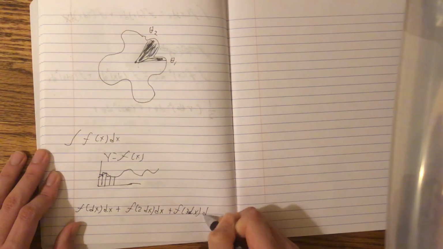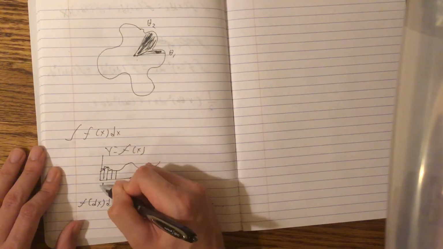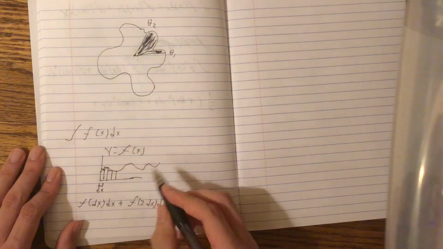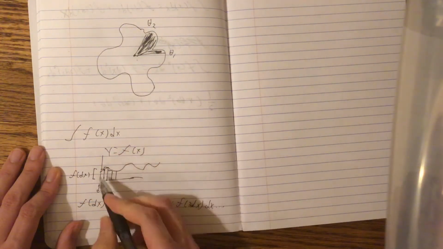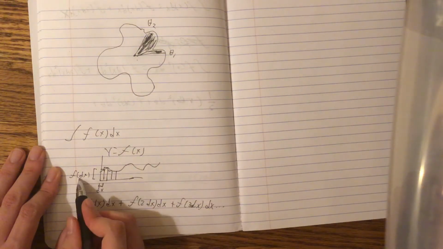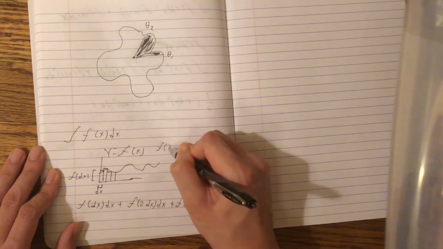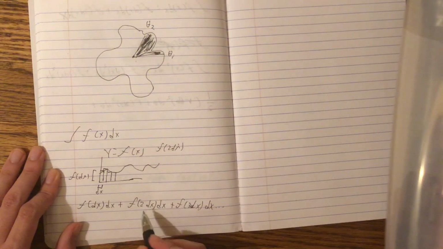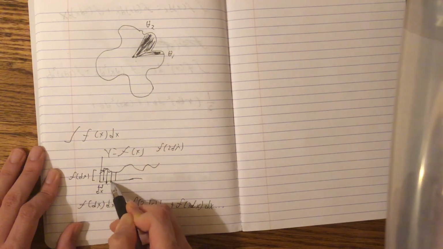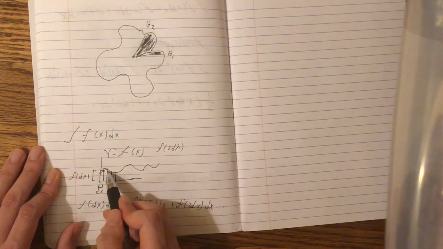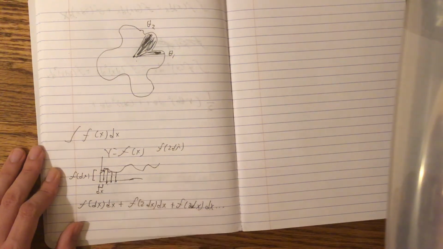dx times dx, and so forth, where dx represents the base of each rectangle and f of dx represents the height. So this first rectangle here would have a height of f of dx and a base of dx. The second rectangle would have a height of f of 2 dx because its position is 2 dx. This is 2 dx, this is 3 dx, this is 4 dx. Hence the height here would be f of 2 dx, this would be f of 3 dx, and this would be f of 4 dx.